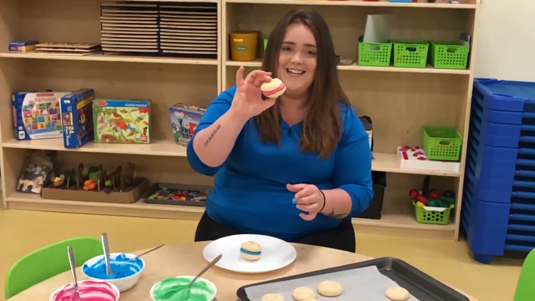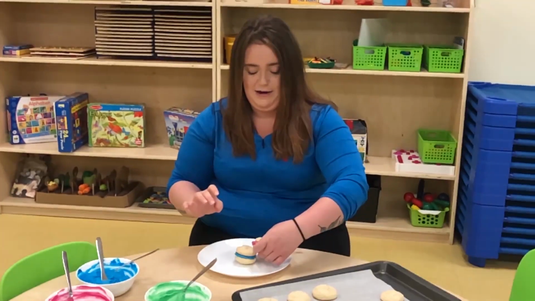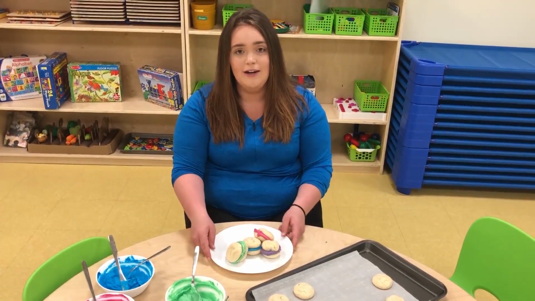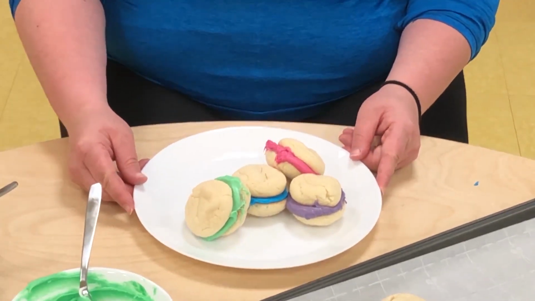Those look delicious. I cannot wait to try. And here are our springtime filled cookies. I hope you and your family enjoy.